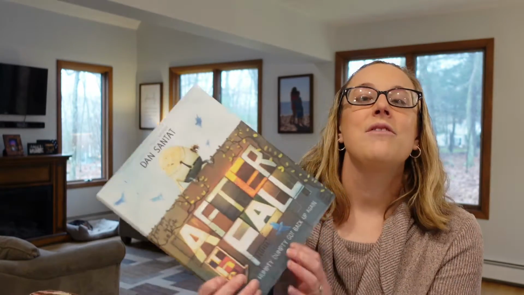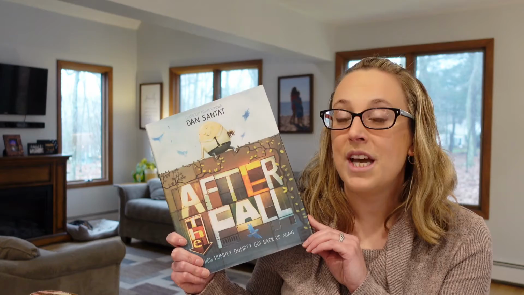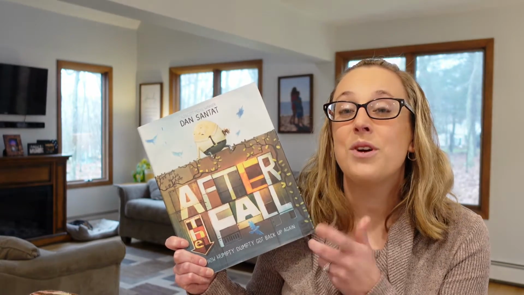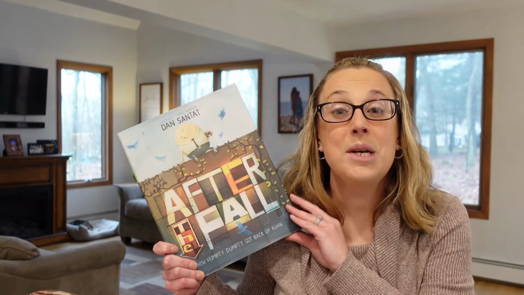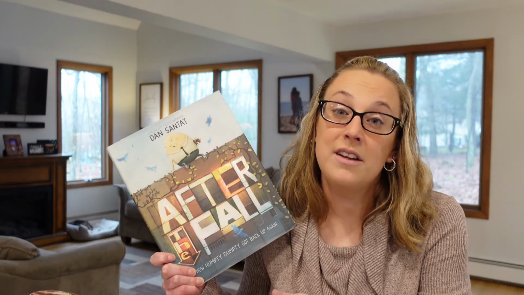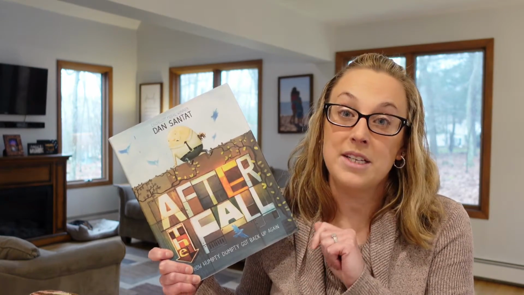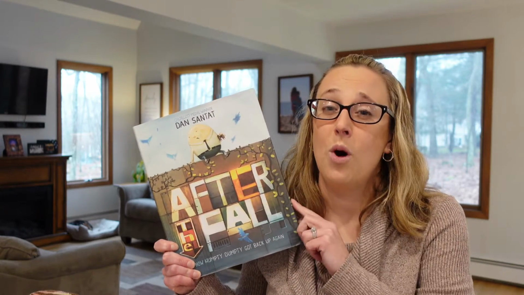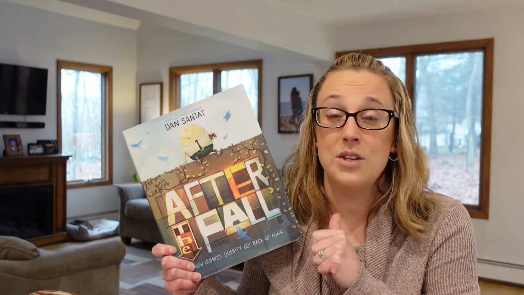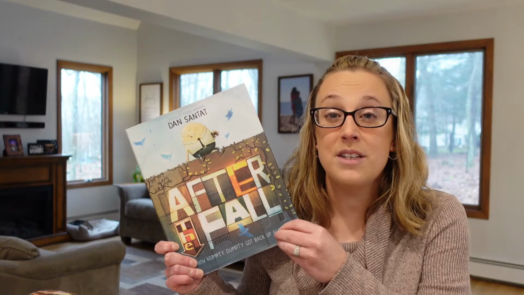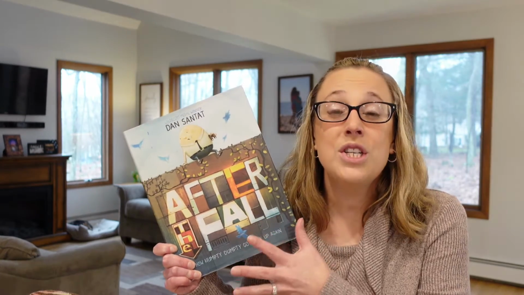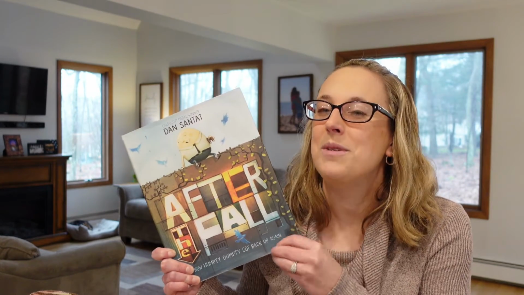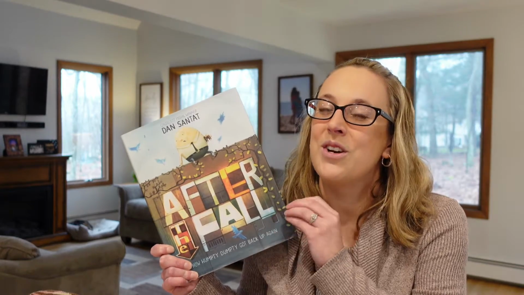This next one is another favorite of mine, After the Fall, a retelling of Humpty Dumpty, and this one is from the egg's perspective. Humpty Dumpty falls off the wall, and even though he's able to be put back together by all of the king's men, he's still pretty nervous to get back up on that wall again, even though he really wants to. This one really promotes perspectives, growth mindset, perseverance, and courage as Humpty Dumpty conquers his fear of heights.